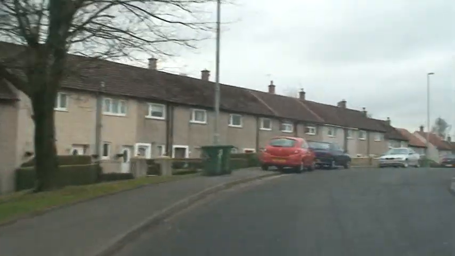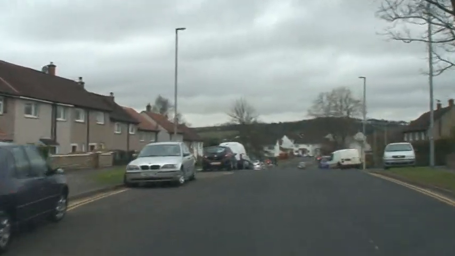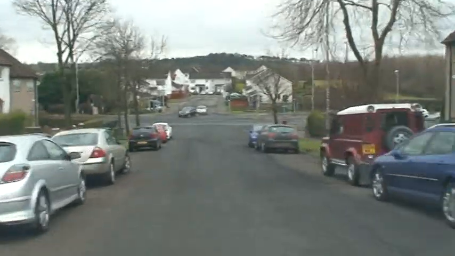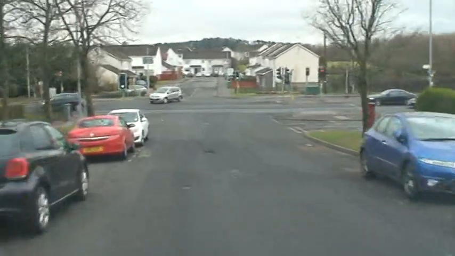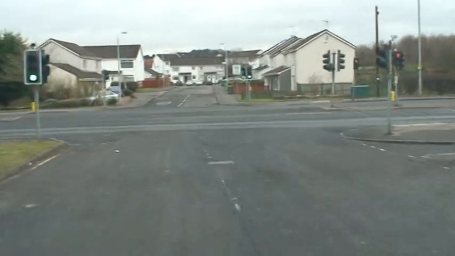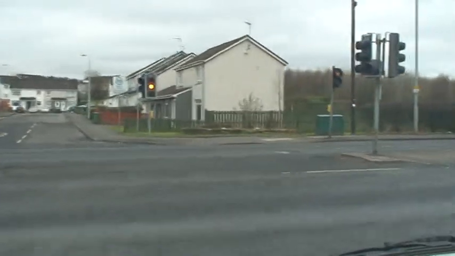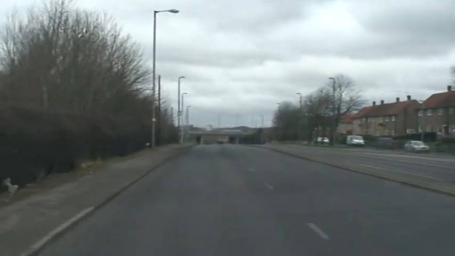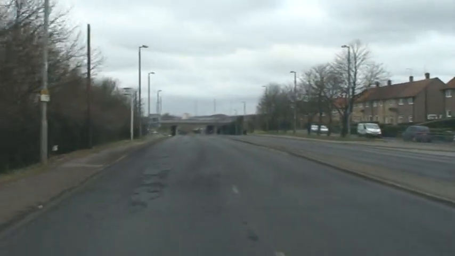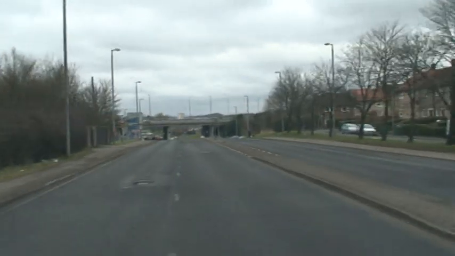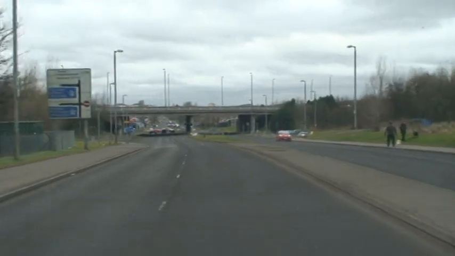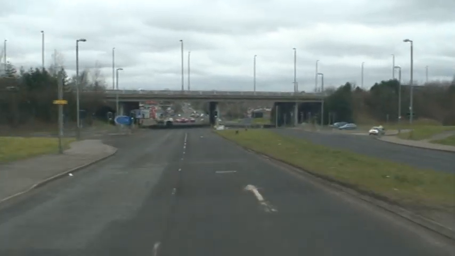And we're going to continue down to the lights at Nitz Hill Road. We're going to turn right into that Sill Road. And we're going to continue along that Sill Road underneath junction 3 of the M77. And then we're going to turn right into Glenmorrison Road for Darnley.